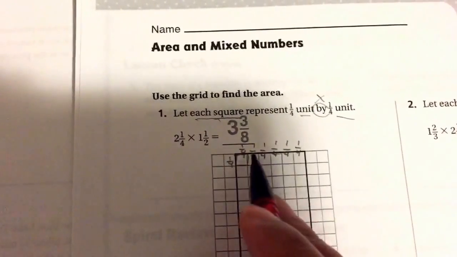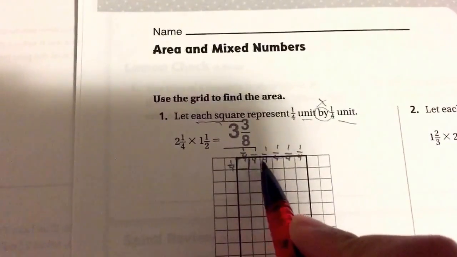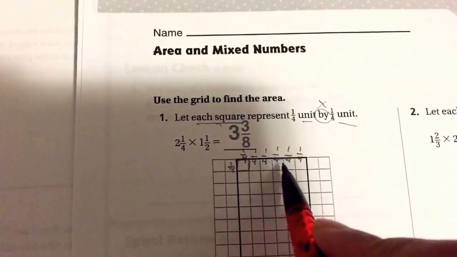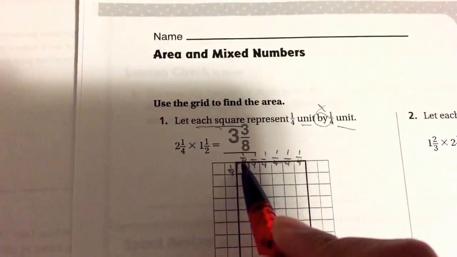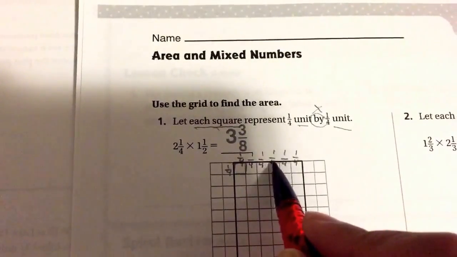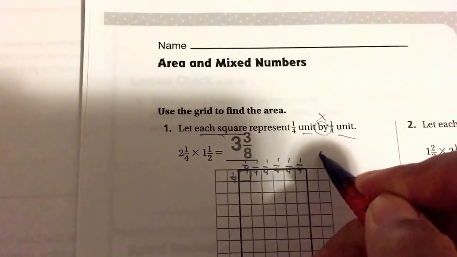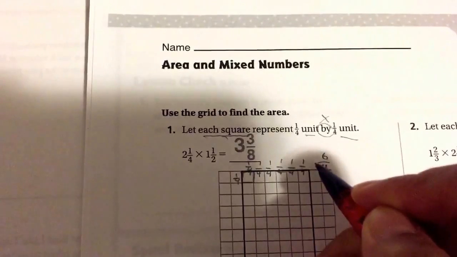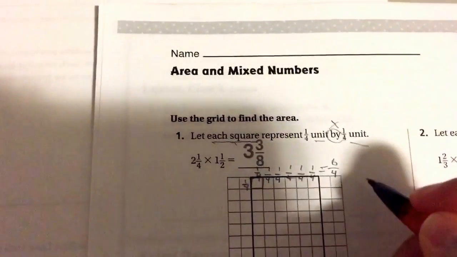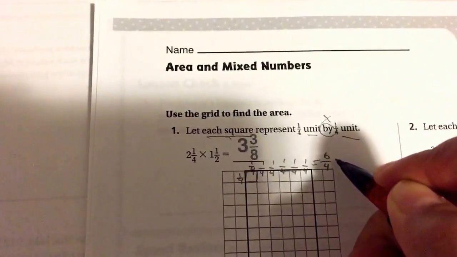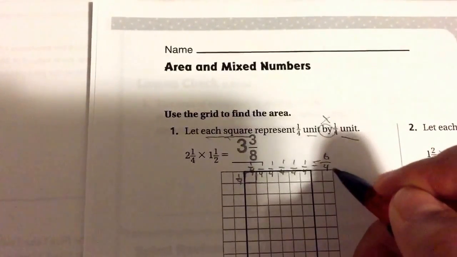What I want us to do right now is to count up how many 1/4s we have. So, 1, 2, 3, 4, 5, 6. We have 6 squares here. And if you were to add 1/4 plus 1/4 plus 1/4 plus 1/4 plus 1/4 plus 1/4, you'll end up getting 6/4. That is your total right there. Now, if we were to simplify 6/4, let's see what we would get. And I want to see if you guys can make any predictions, but when the numerator is bigger than the denominator, that means that the answer is what?